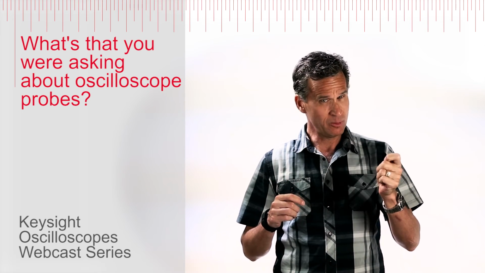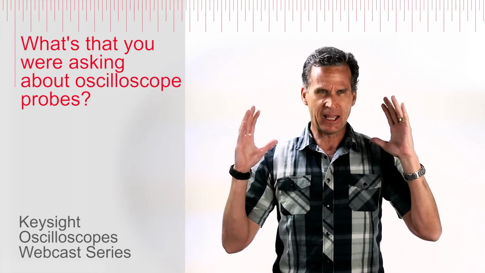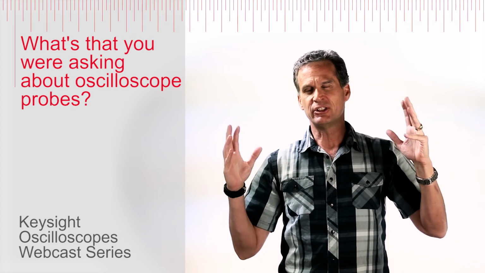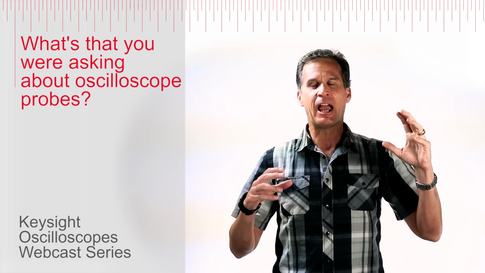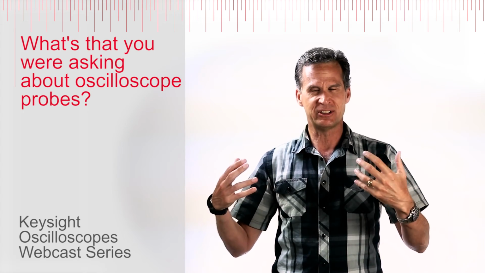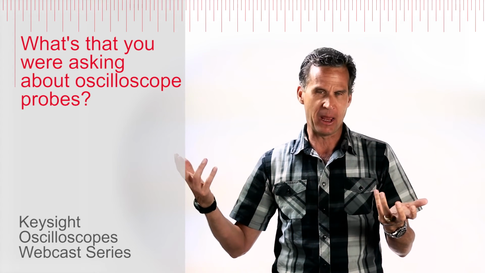Here's the key takeaway, and I hope this sticks with you: if you're going to make a measurement that is important to you, like you're going to write it down, you should probably be using an active probe. If it's just a relative measurement, is the 5 volts up, is the clock toggling, use a passive probe. The reason I summarize that here is that in this series we'll cover things like bandwidth, loading, response, connections, and things like that.